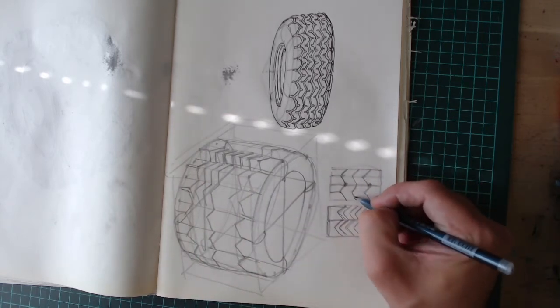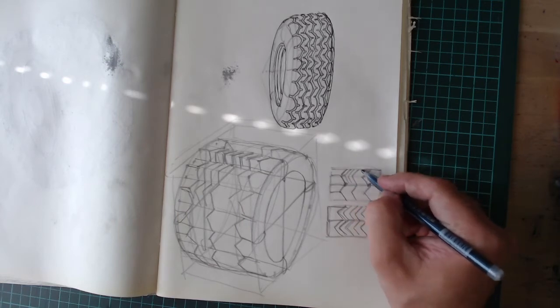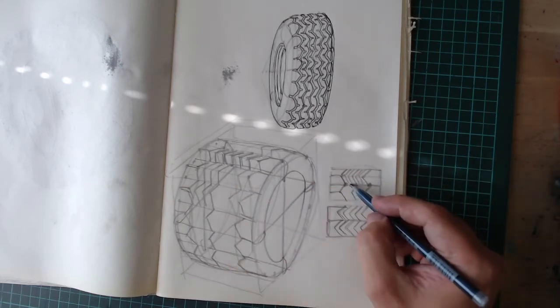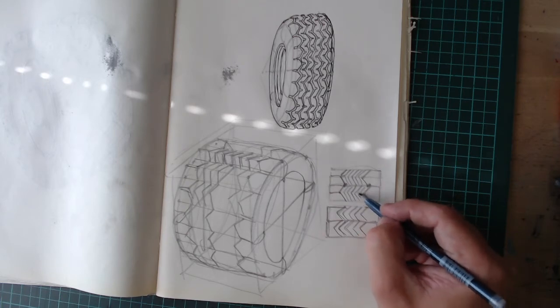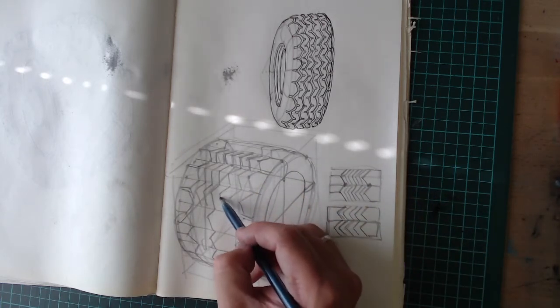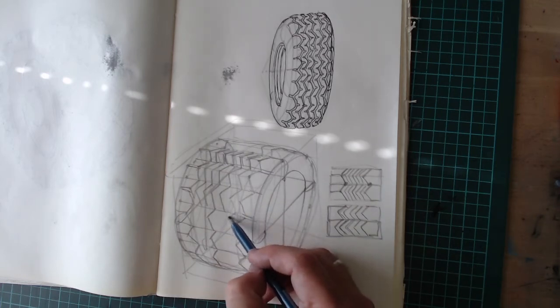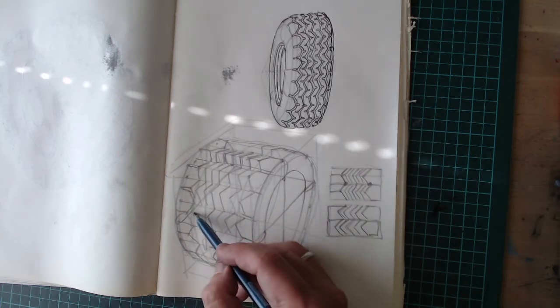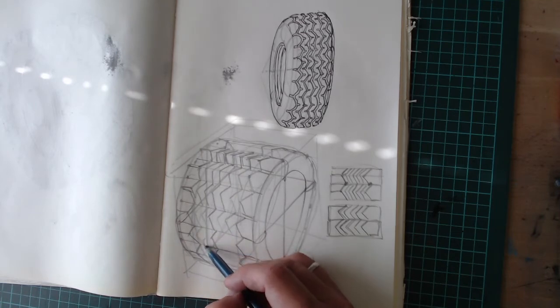One in the middle and two in between. No, it's for my situation here. Two between.